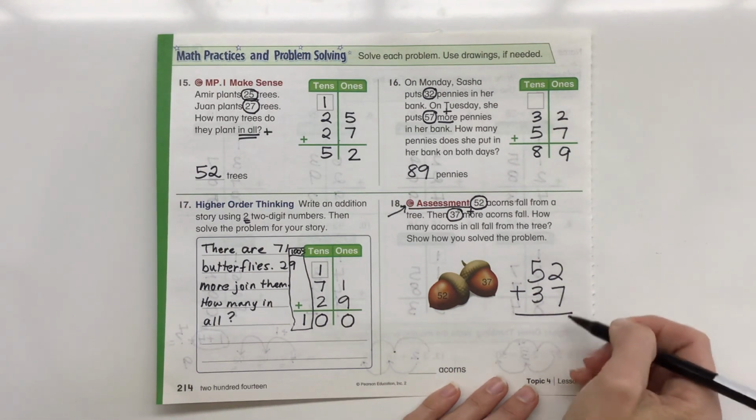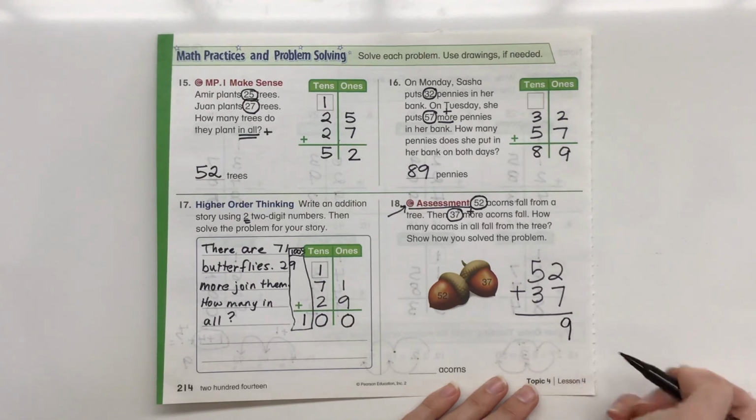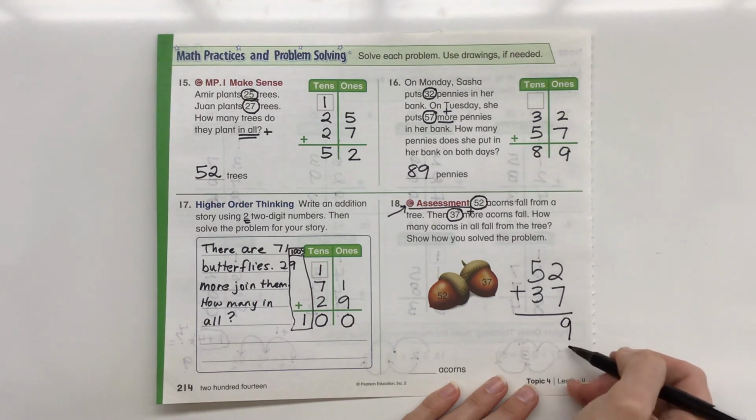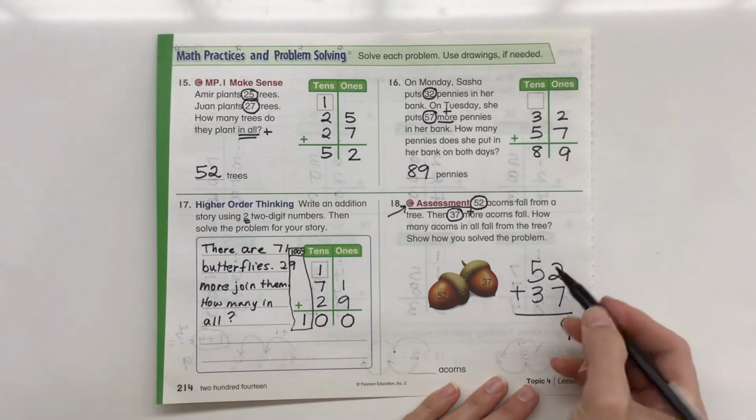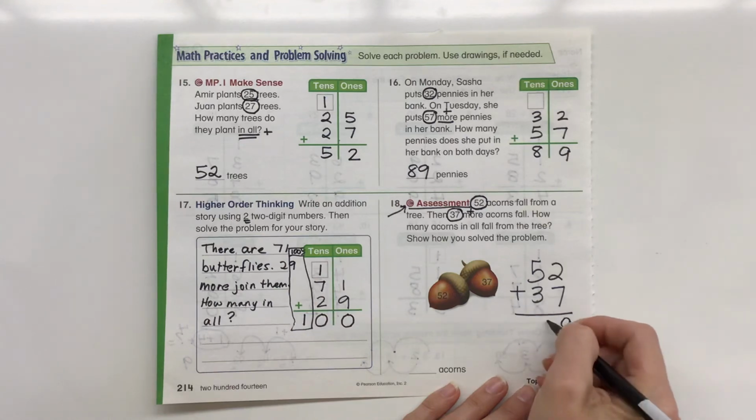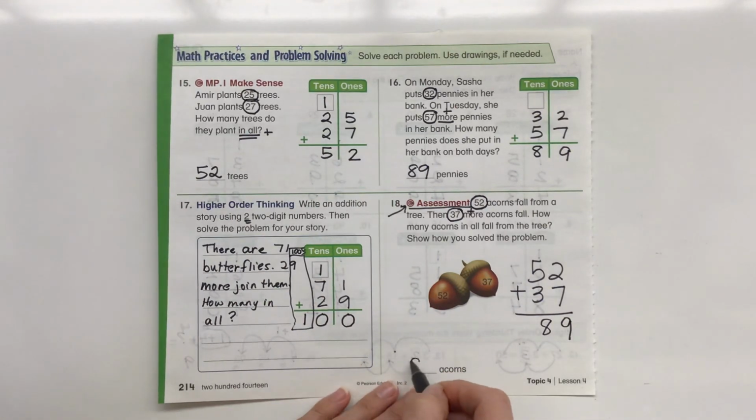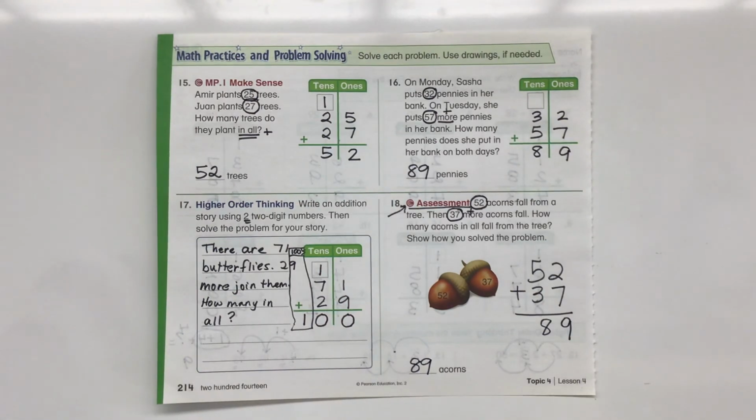2 plus 7 is 9. Do I need to regroup? Why not? Because I only have one digit inside the ones column. Okay, and then 5 plus 3 is 8. So we have a total of 89 acorns. Great job, everybody.